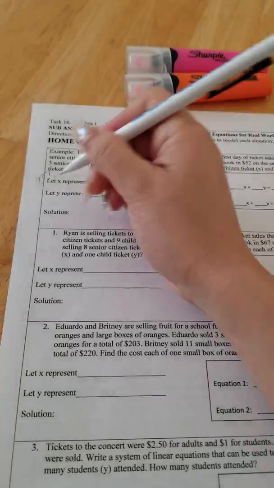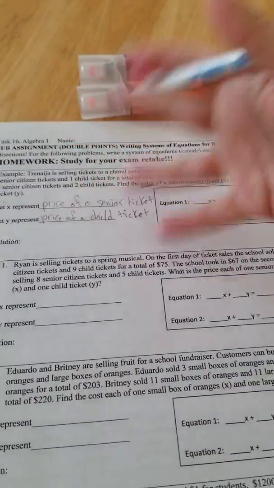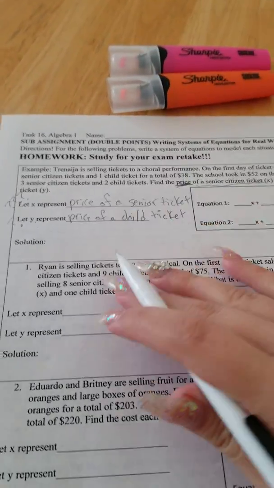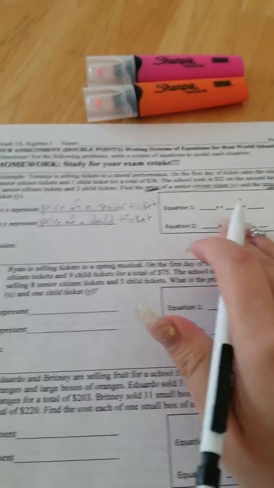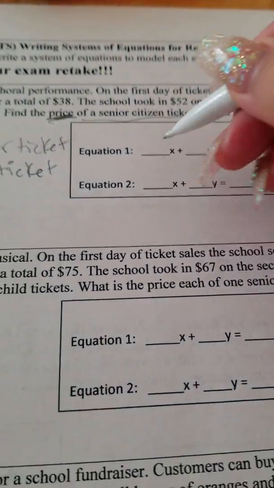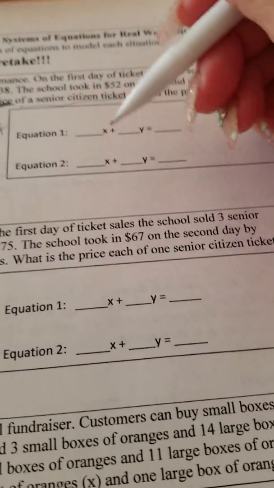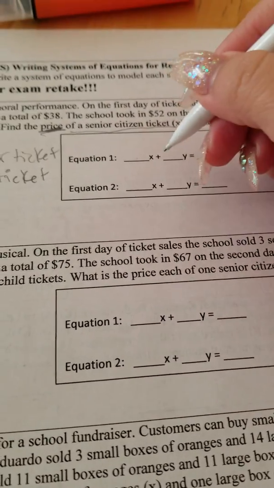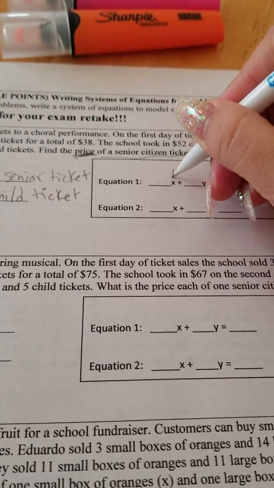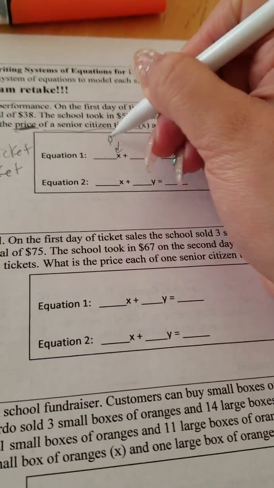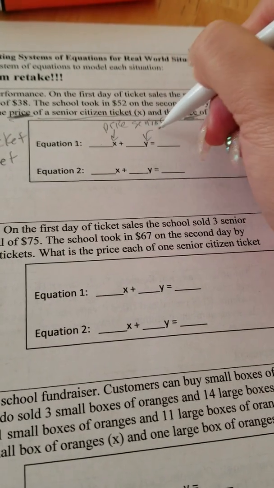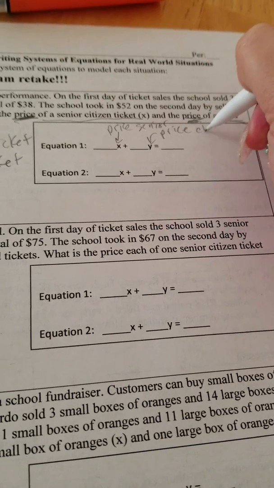So those are the 2 things that we have no clue. They give us tons of information, but not those things. And you're going to have to solve for that, but not today. We'll work on solving later. You're just going to set it up. You're just going to literally write the equations. So let's go ahead and look at these equations. I left some little spaces for you to make it easier so you know what you're going to do. You're going to have to just fill in the spaces with the numbers that they've given you. So remember that x represents the price of a senior ticket, and y represents the price of a child ticket.